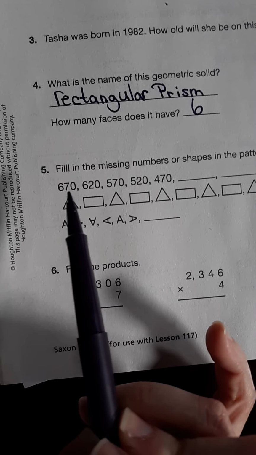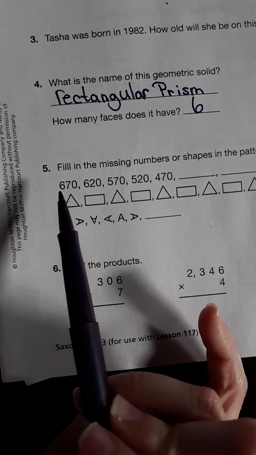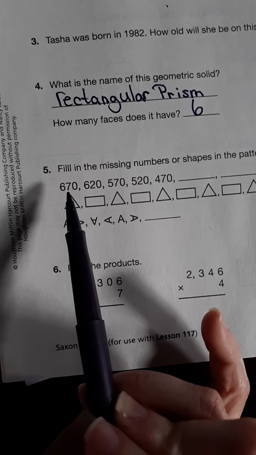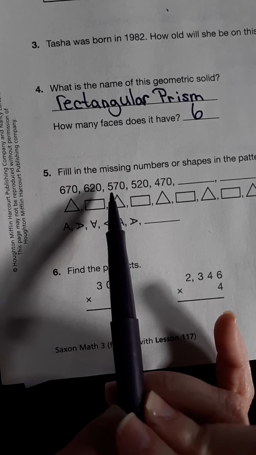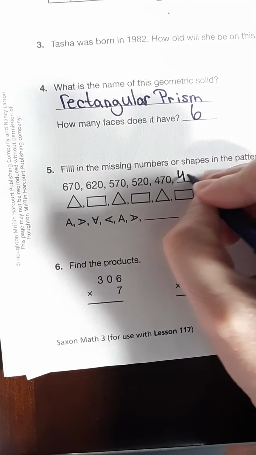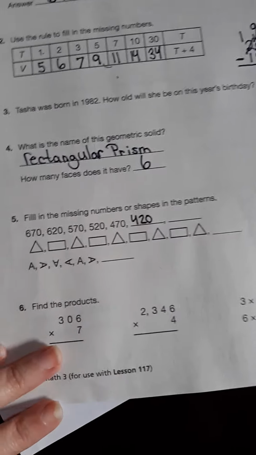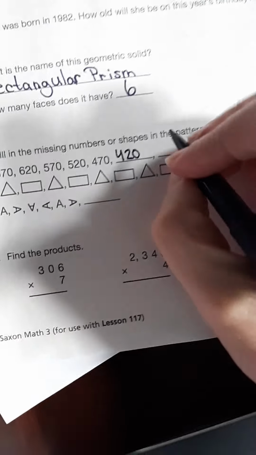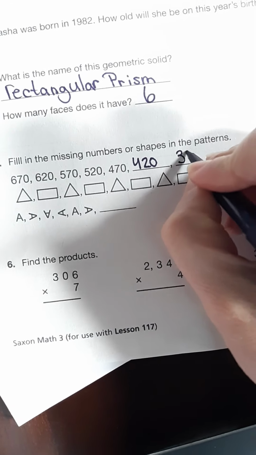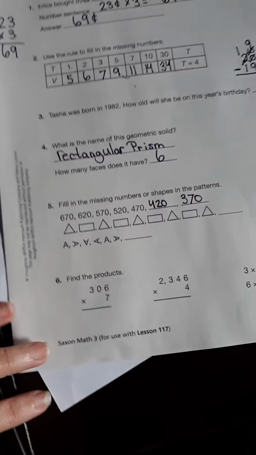You notice that it's 670, 620, 570, 520. So you just notice that it's back and forth. 570, 520, 470, you would do 420, which is really just dropping 20. But some of you just saw that it's dropping and just going back and forth. Okay, and that's fine. And so this would be 370 as well. Okay, so we're going down by 50.